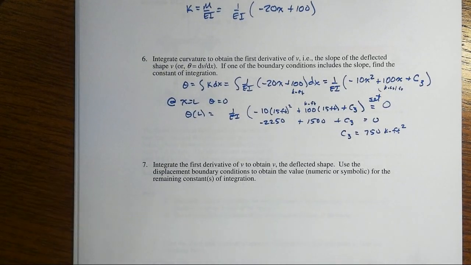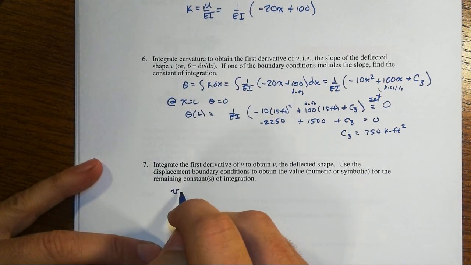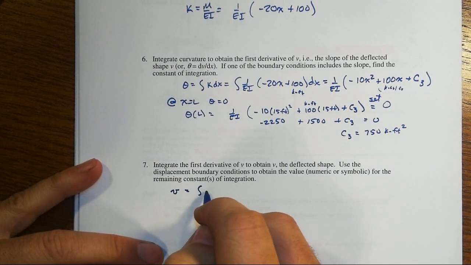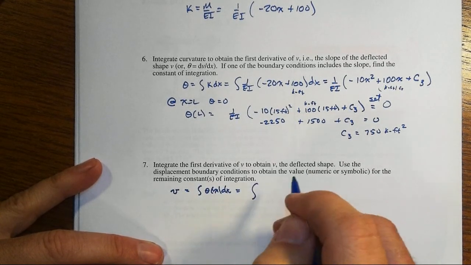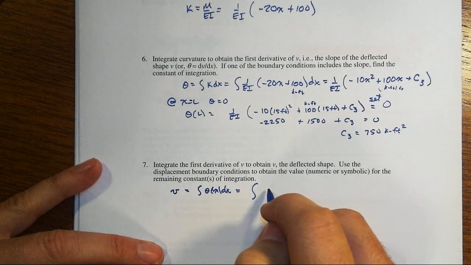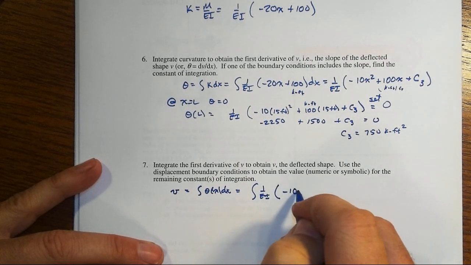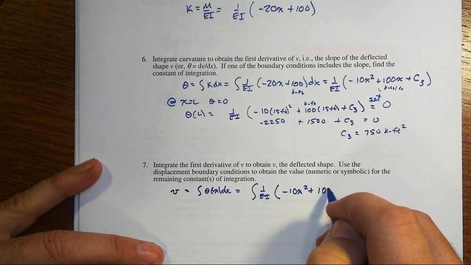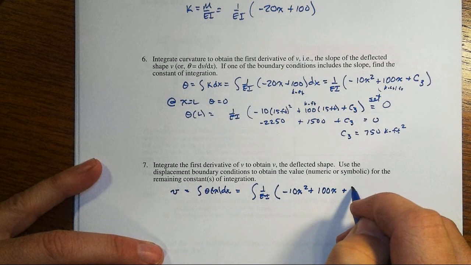Alright, so let's see, we've got one more to do. Displacement is the integral of the slope. So that's the integral of, here's our 1 over EI times minus 10x squared plus 100x plus C3.